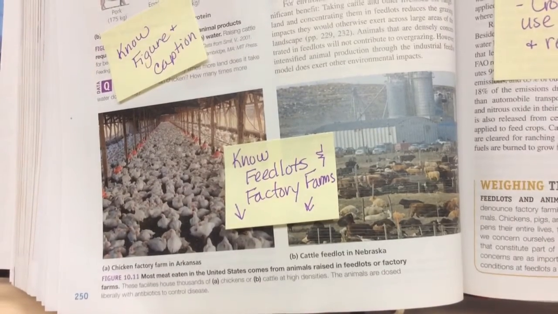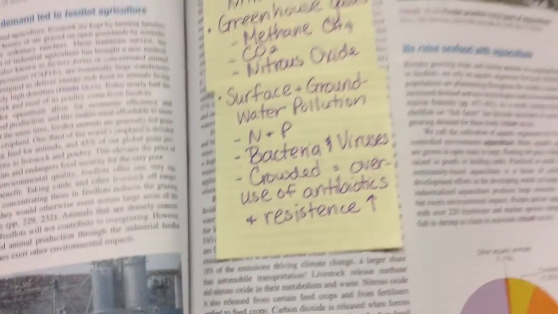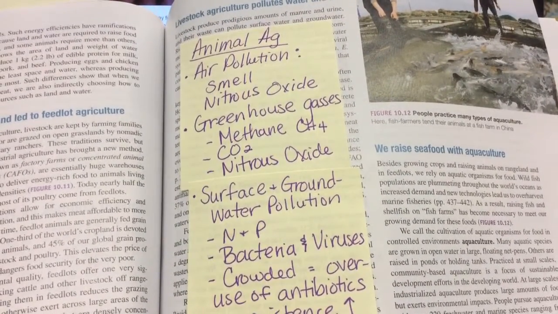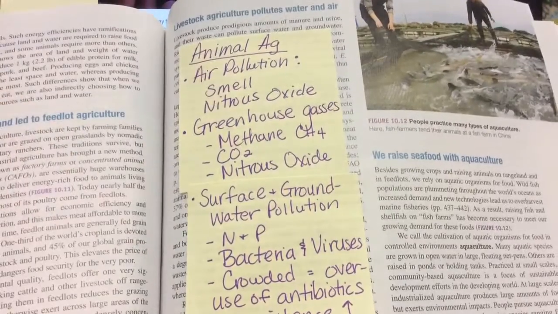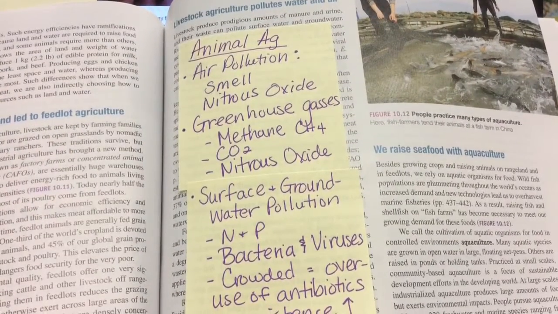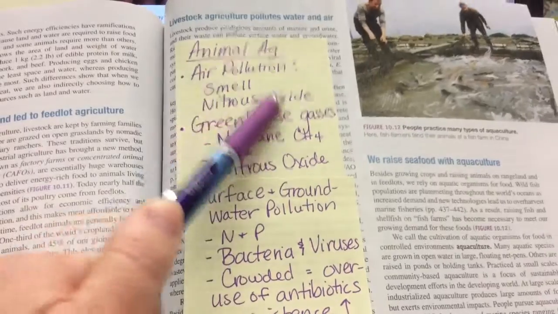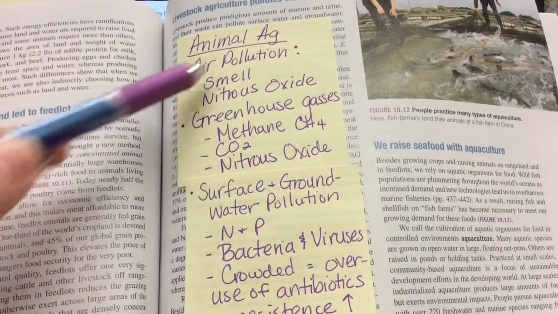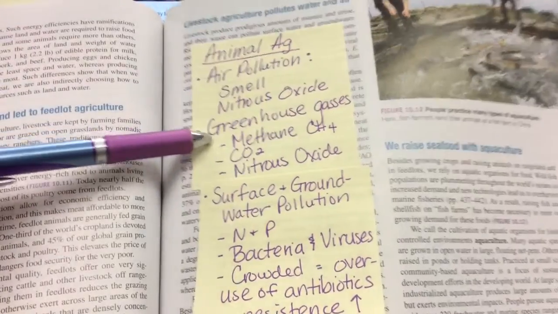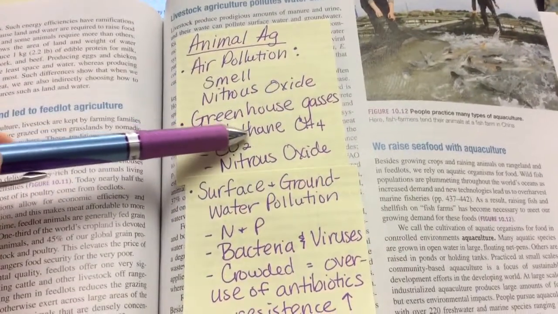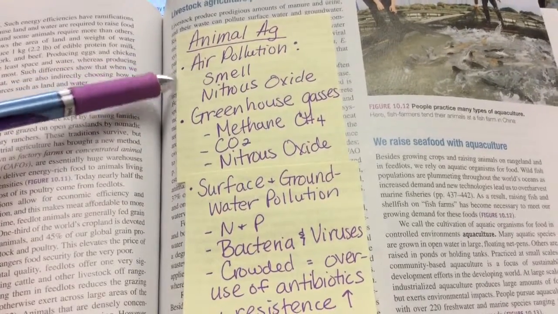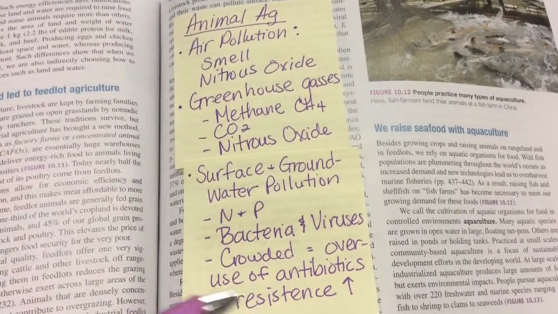So the problems that occur with animal agriculture include air pollution, and part of air pollution is the smell. If you live near a feedlot, that's a terrible smell. And it also produces nitrous oxide gas, which is an air pollutant. It also is a greenhouse gas. So methane's produced, CO2's produced as well. So we have air pollution and we have greenhouse gases.